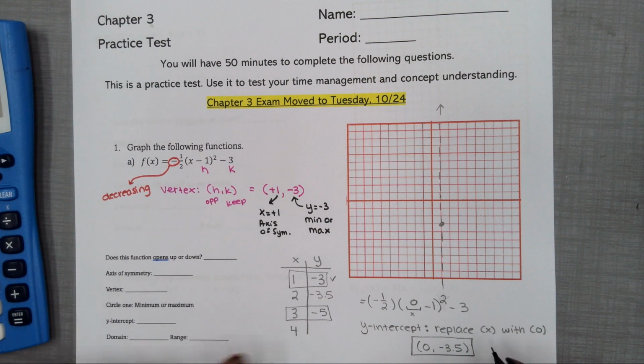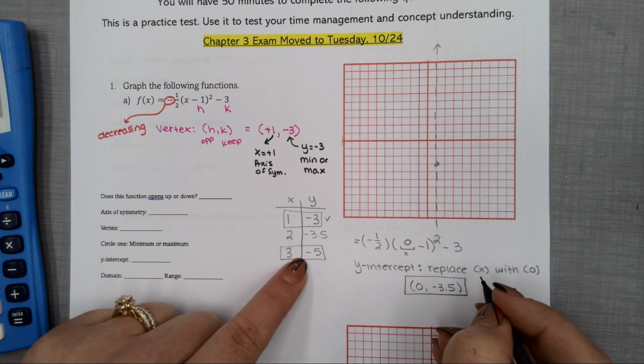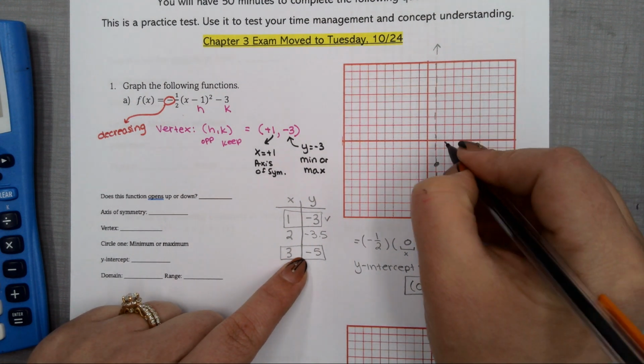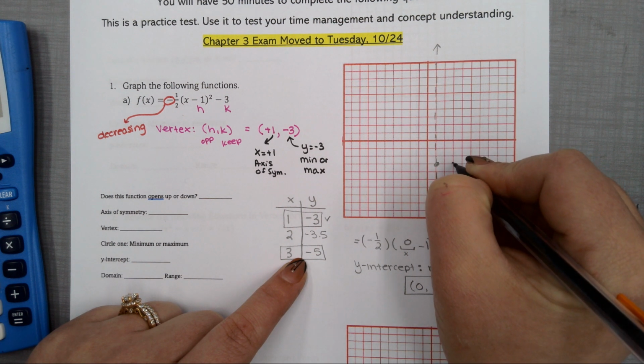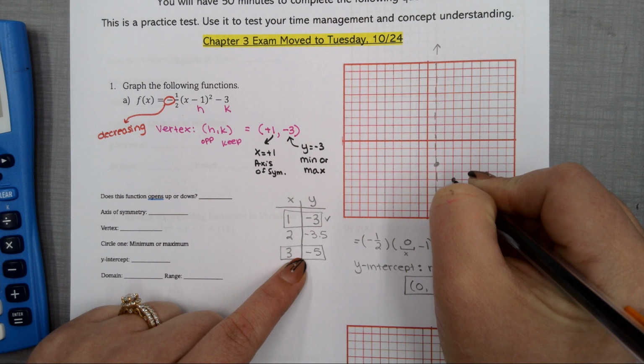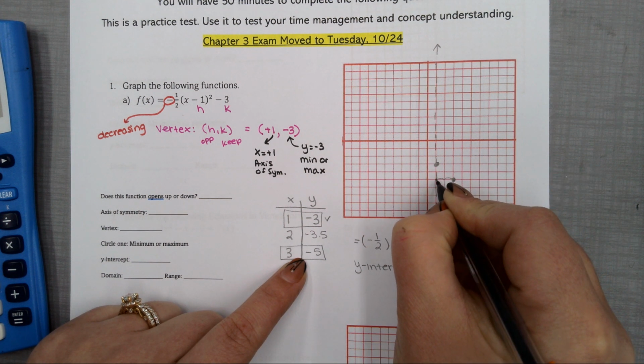So let's go ahead and graph. We already graphed our vertex. Next point I'm going to graph is that 3, -5. So here's 1, 2, 3, -1, 2, 3, 4, 5. I'm going to reflect that point. So 2 jumps, 2 jumps.